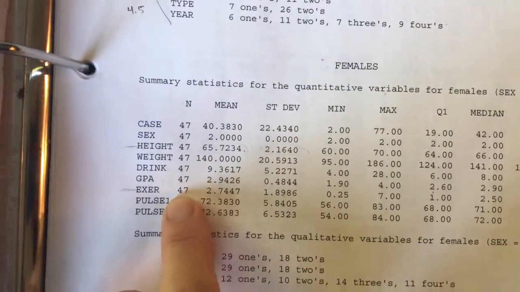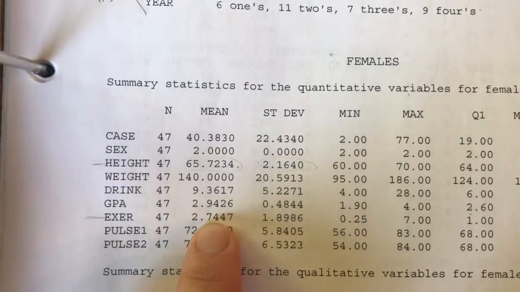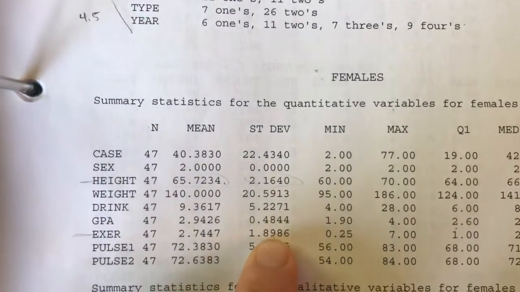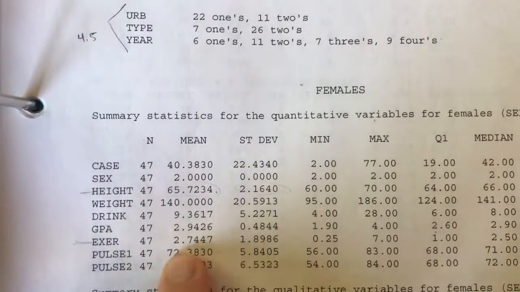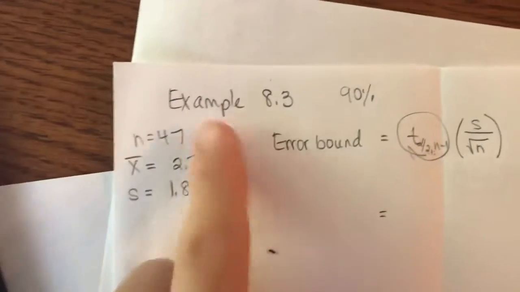I know my sample size is 47. Here's my mean, so that would be the average hours of exercise a female gets per week, according to this study. And there's my standard deviation. So I'm going to need all three of those values. So I would probably come over and write that down. So I'm coming over here on my scrap piece of paper.